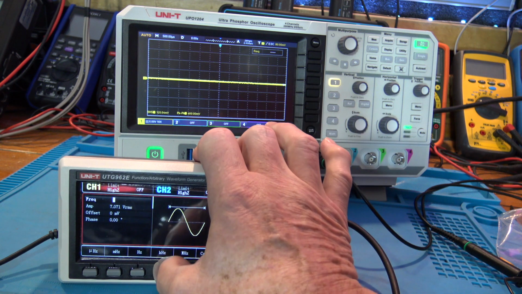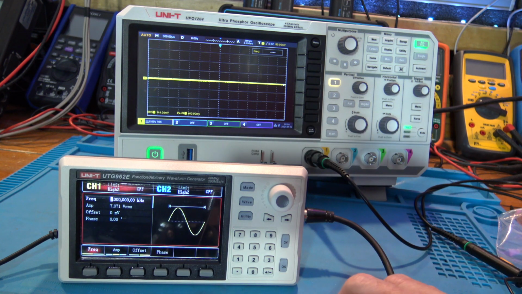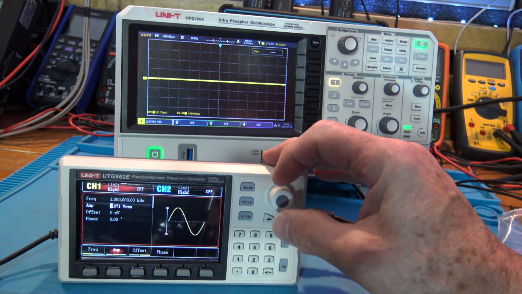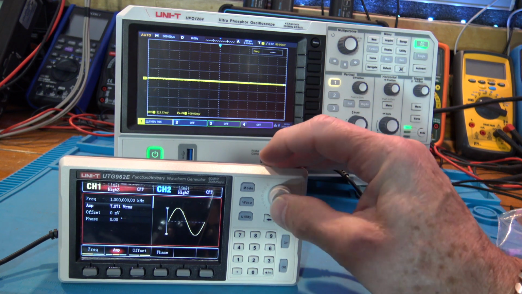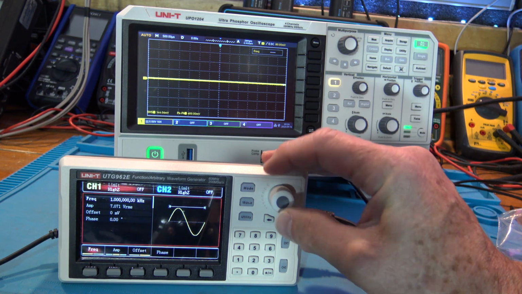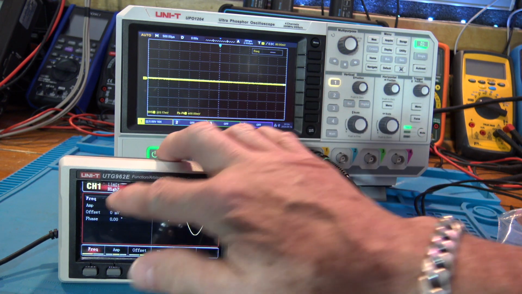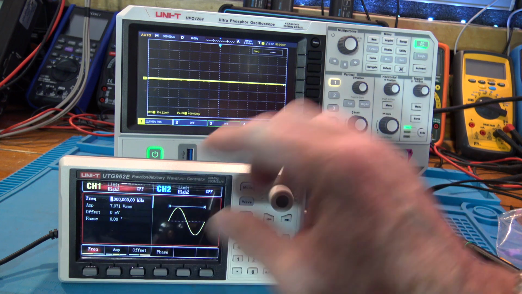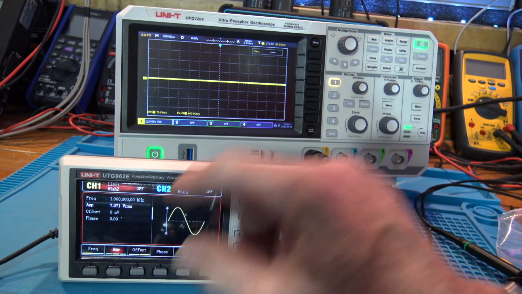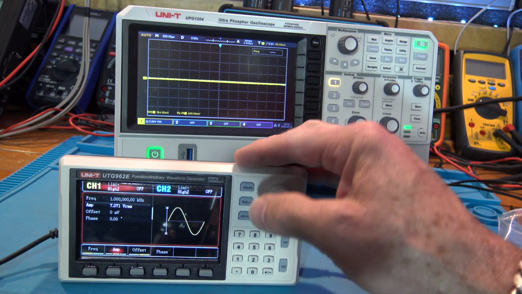So I just say kilohertz. All right, so then amplitude, I can hit that. Or I can do, like I showed you before, I can push this down so nothing's highlighted. And then when I go like that, it highlights the number 1, that's frequency. But if I push it again, come down here, amplitude. So there's different ways to do the same thing.